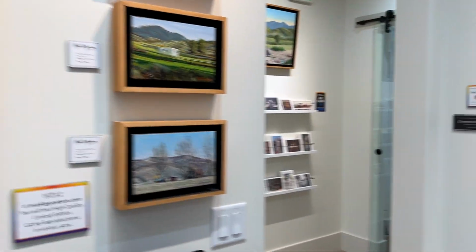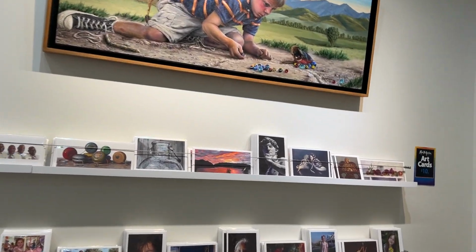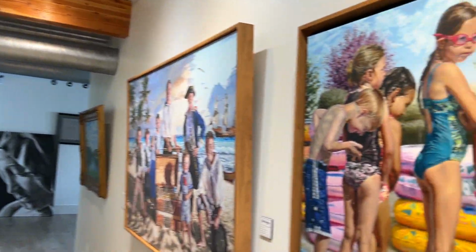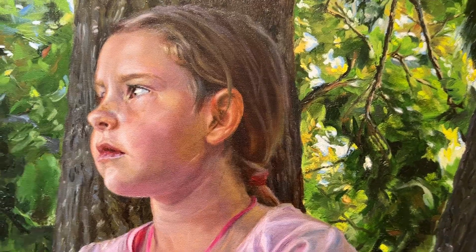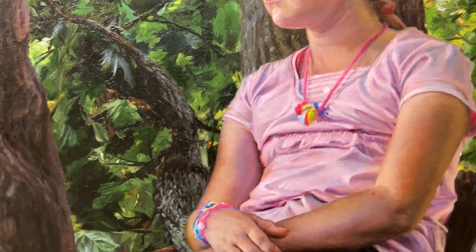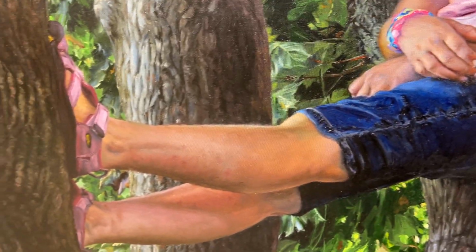So now I'm going to take you out of my studio space into this hallway where we have a few other pieces hanging here. But this is a painting I did of my daughter sitting in a tree. And there she is, just like that.